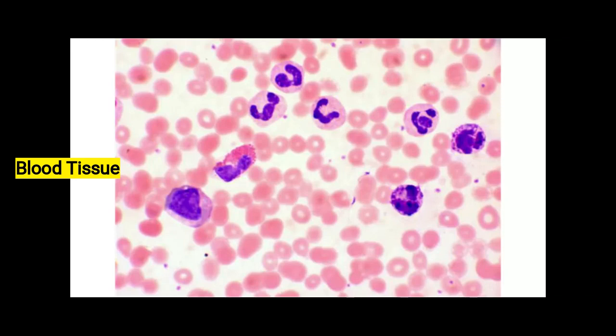Now, red blood cells actually don't have a nucleus, and they have a concave surface in order to hold more oxygen, so they're missing the contents of them. But you can see these leukocytes or white blood cells are much larger, and they do have the inside material of a cell.